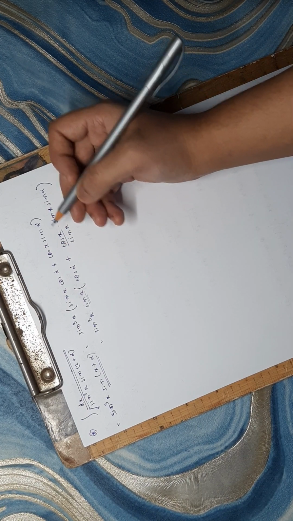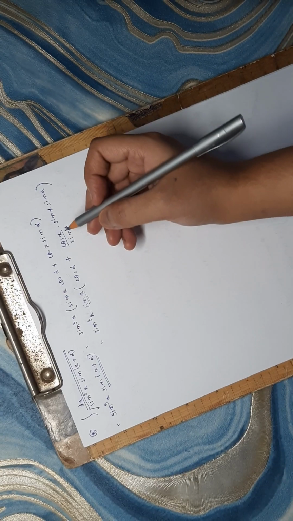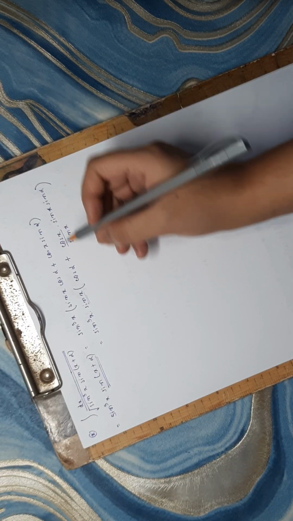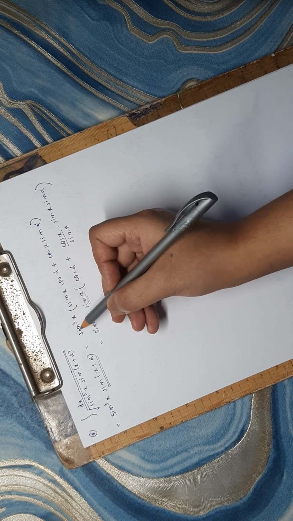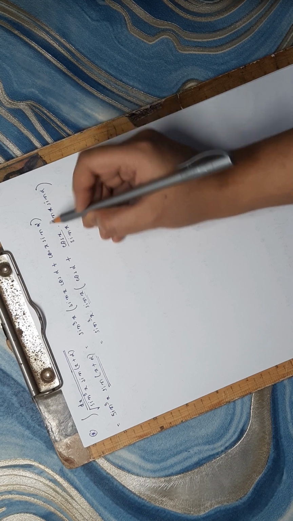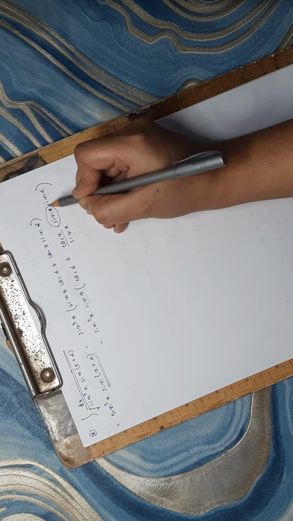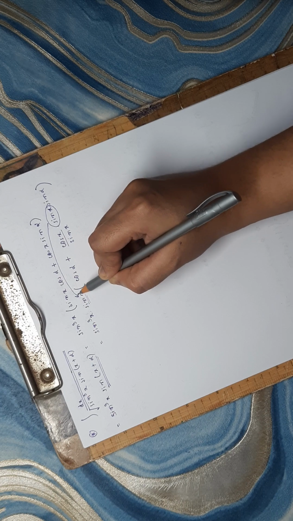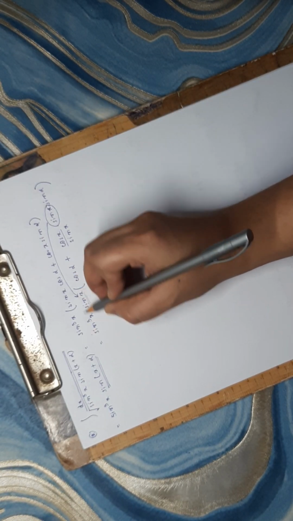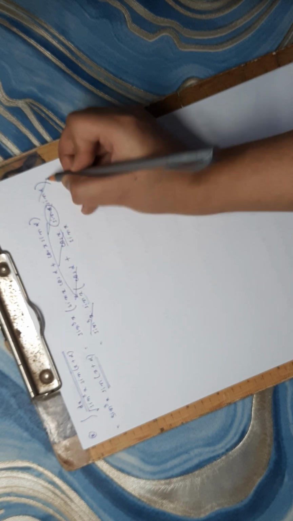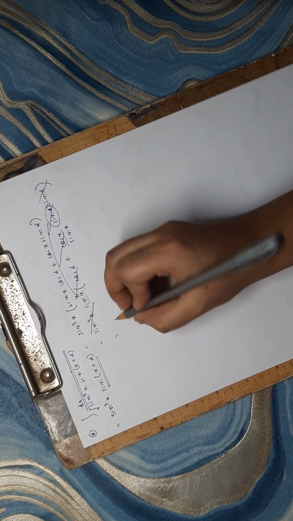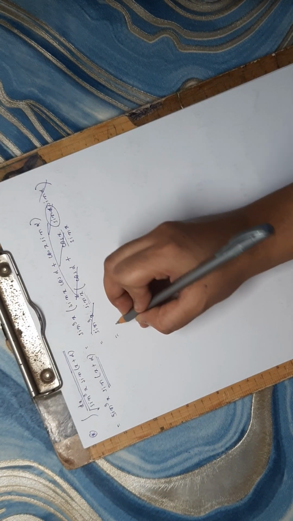Okay, now what I have done here is basically taken this sine x common, and from this term I have forcefully taken this sine x. This is getting a bit confusing, so let's break it down more.